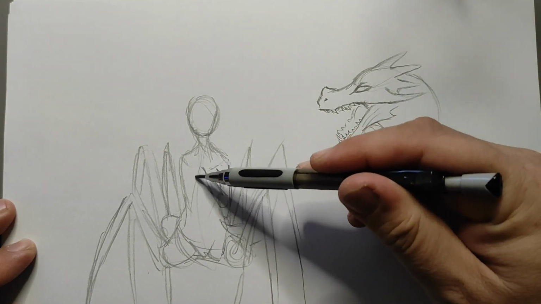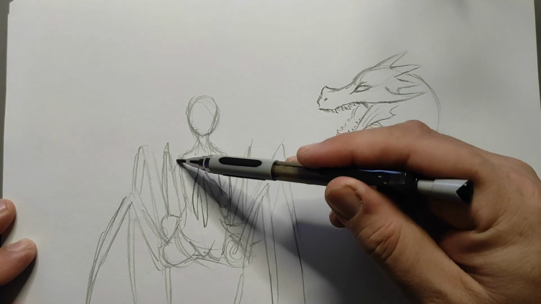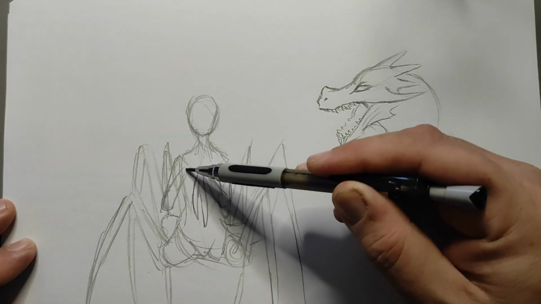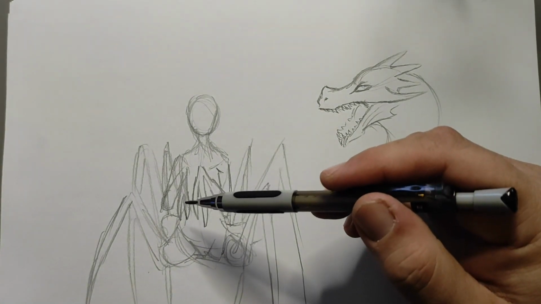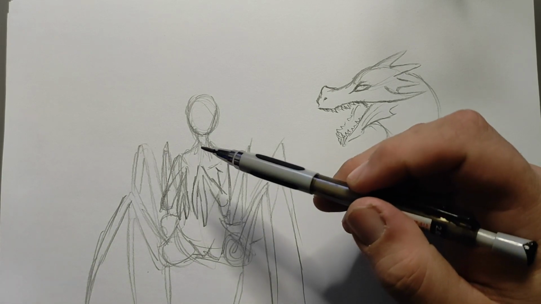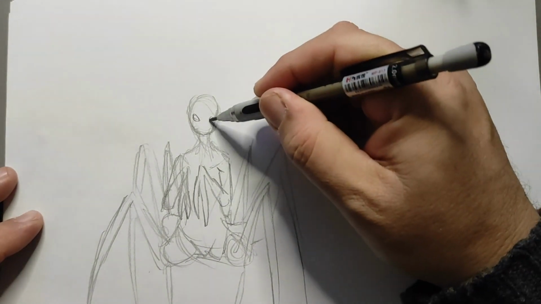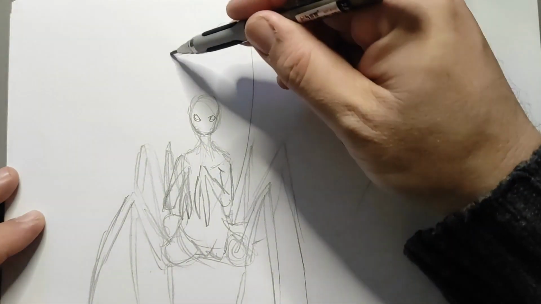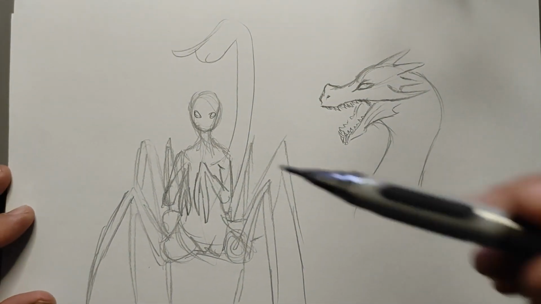But up until then, we're going to develop good practice. Okay, so here are some scorpion men. Okay, so let's start.